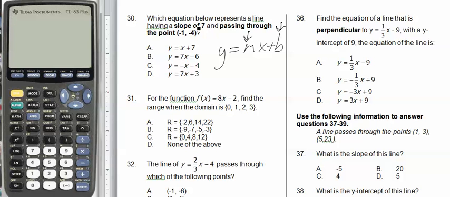So this has a slope of 7. So the number in front of x should be a 7. So there's two of those that it could be. So it can't be these two. And then to find the other value, we could do it one of two ways. If we were going to do it by hand, the way we do it, if we didn't have multiple choice, we have our x and our y.